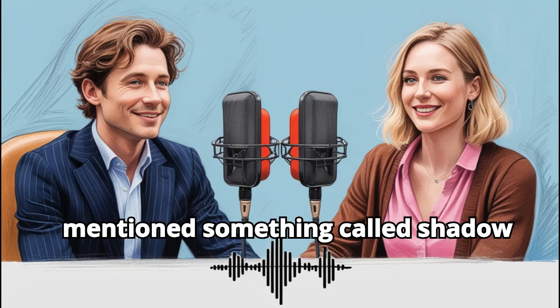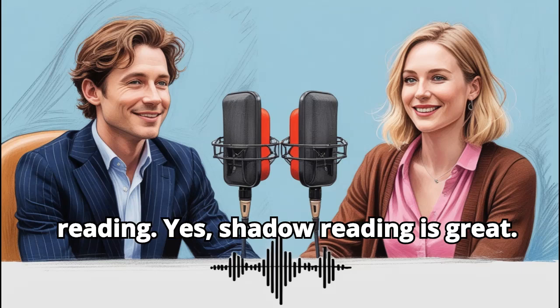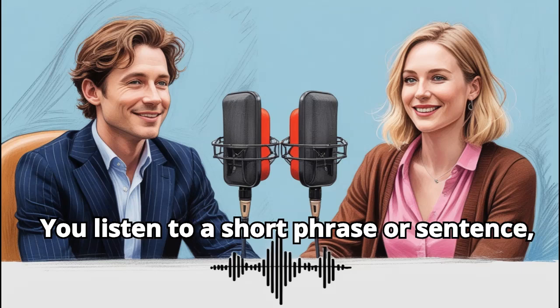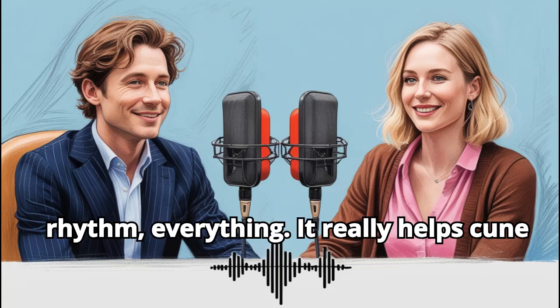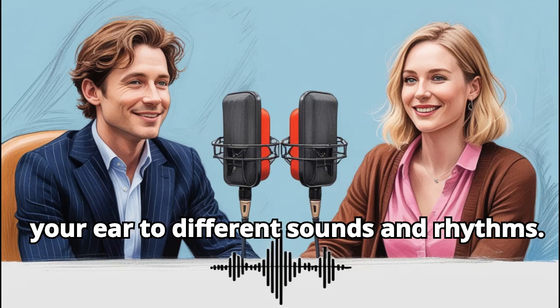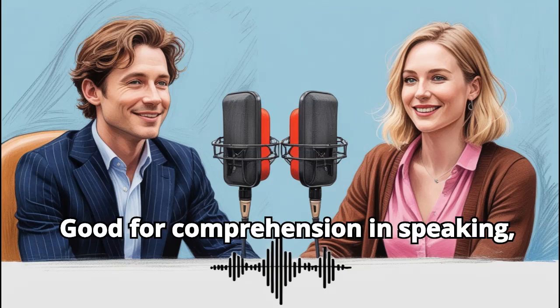Exposure is key. And you mentioned something called shadow reading. Yes, shadow reading is great. You listen to a short phrase or sentence, pause, then repeat it out loud, trying to mimic the speaker's pronunciation, rhythm, everything. It really helps tune your ear to different sounds and rhythms. Good for comprehension and speaking, actually.